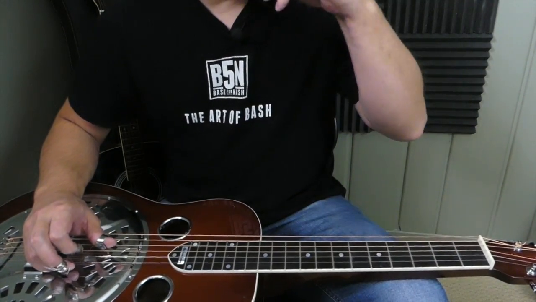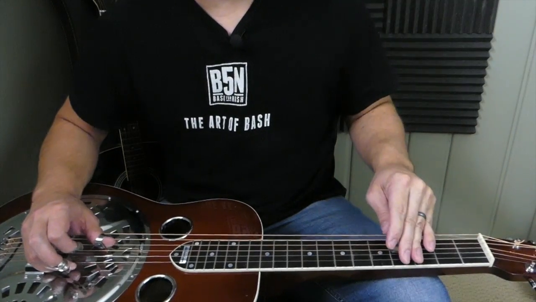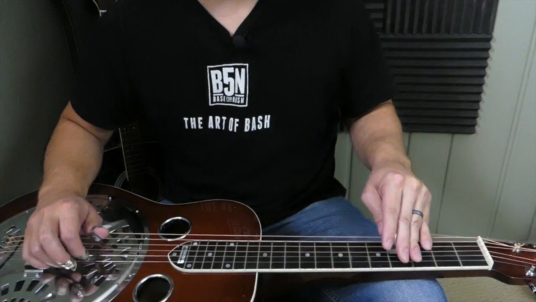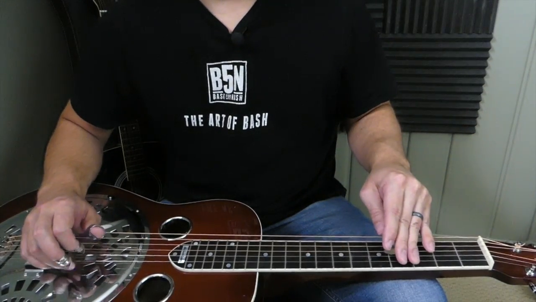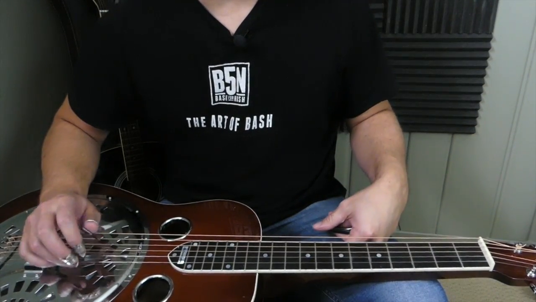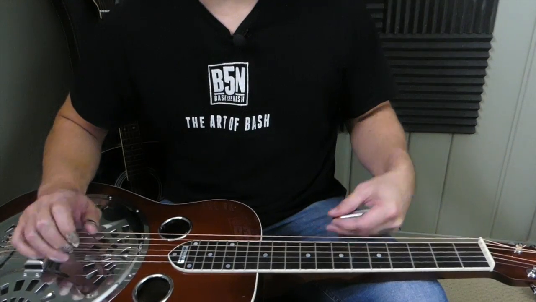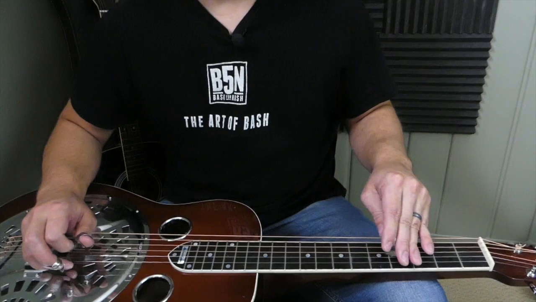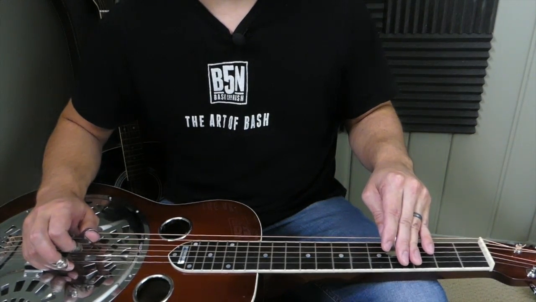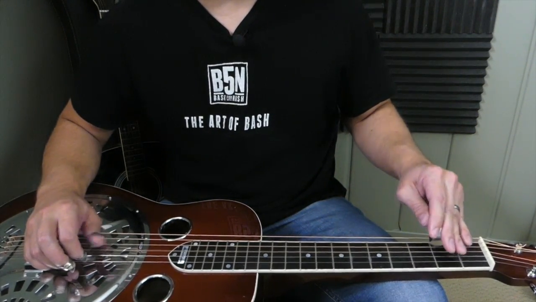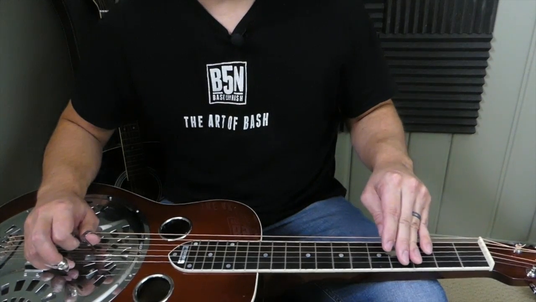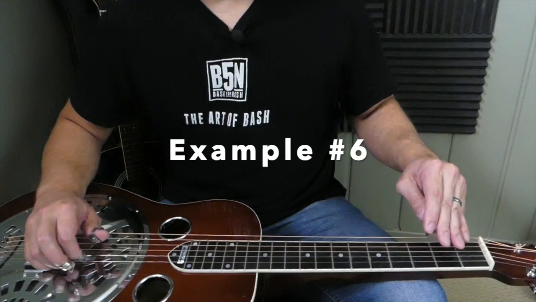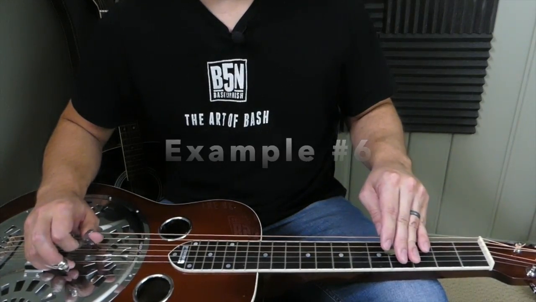Right, so my target note's still that 4th fret. I'm getting to it a little later, or we're just adding that little extra phrase after I hit that target note. I kind of changed the rhythm up there a little bit. Right, so that would be the pull off.